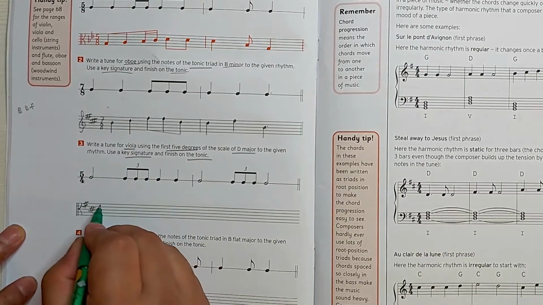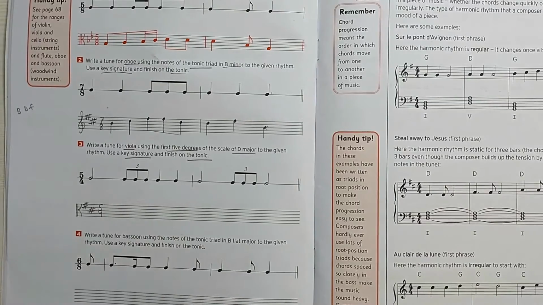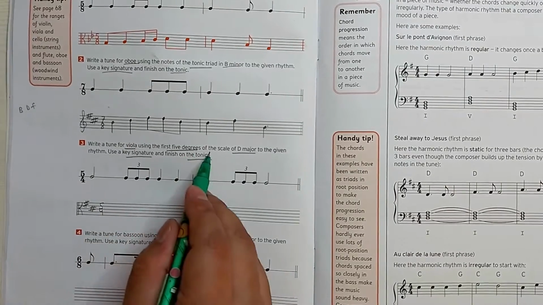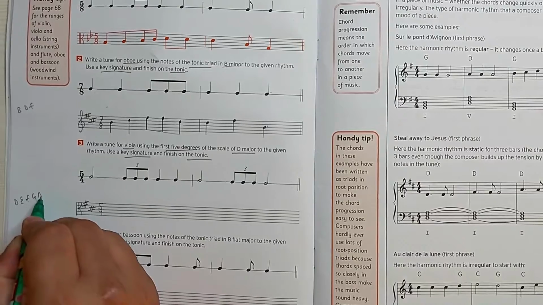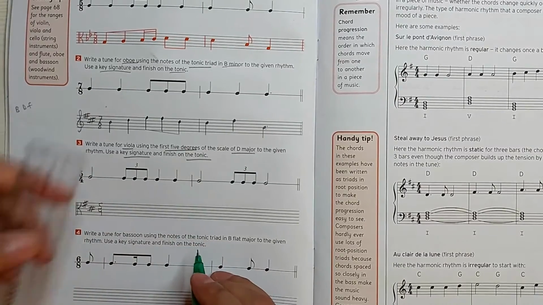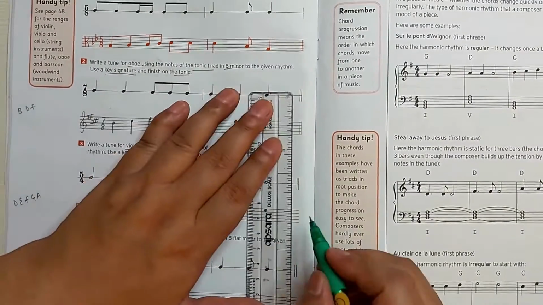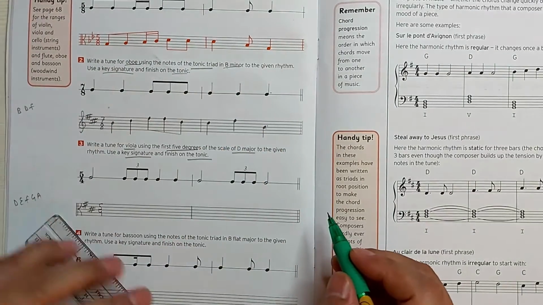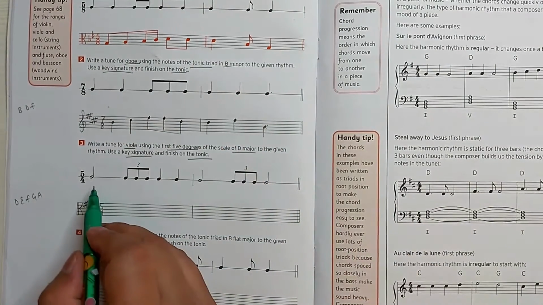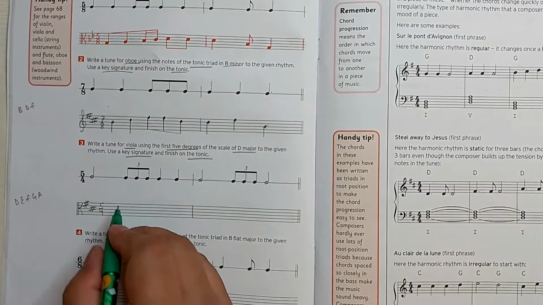Okay, now we put the time signature, that is 5/4, and now we have to use the first 5 degrees of D major. So first 5 degrees will be D, E, F sharp, G and A, right? Let's make the bar line first. Okay, now let's start with a minim note.